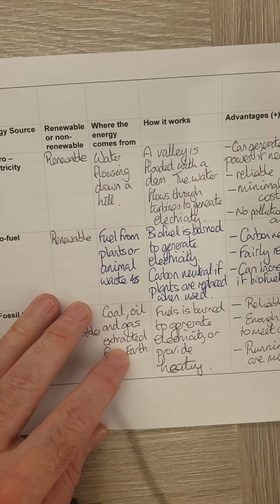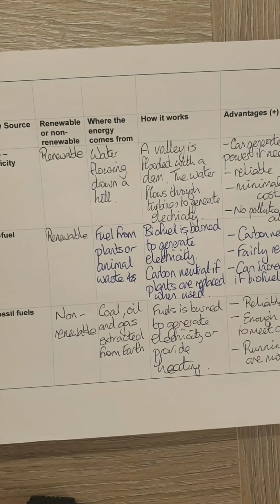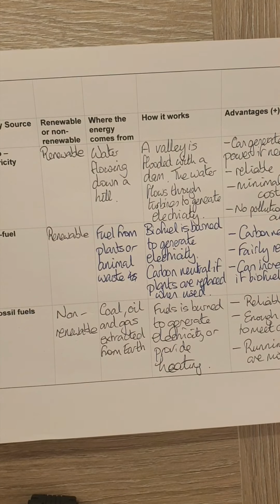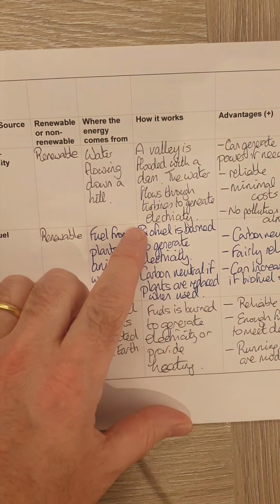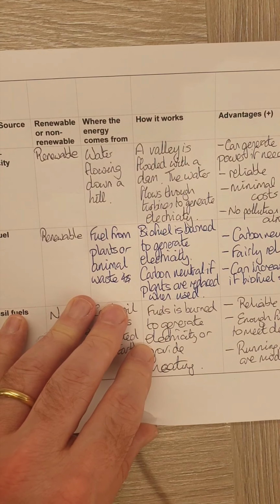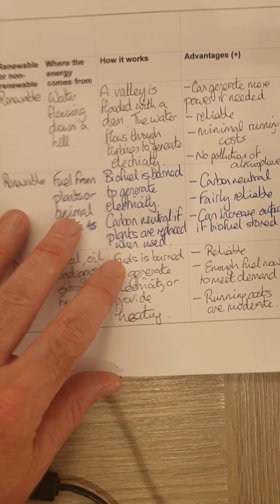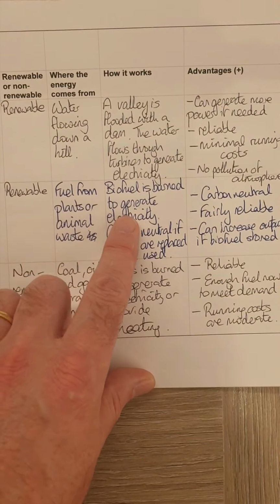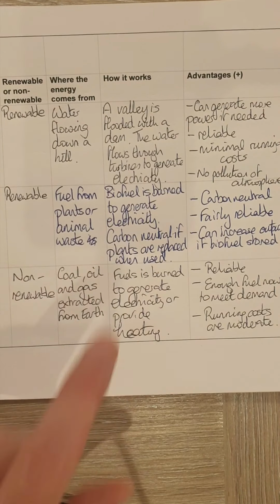So how do they work? Well, the hydroelectric, so it's water flowing down a hill. What they do is, up on a hill, they flood a valley that's at the top of a hill using a dam, and then they let water flow through the dam in a controlled way through turbines that then generate electricity. For the biofuel, it is burned, so whatever fuel we've got from these plants or animal waste, that's then burned to generate electricity.